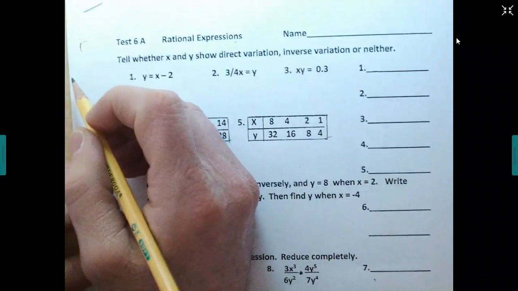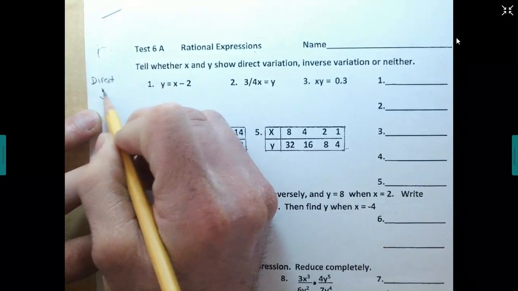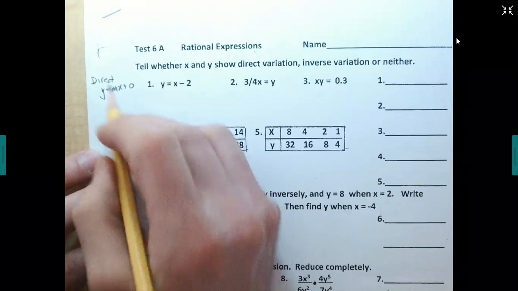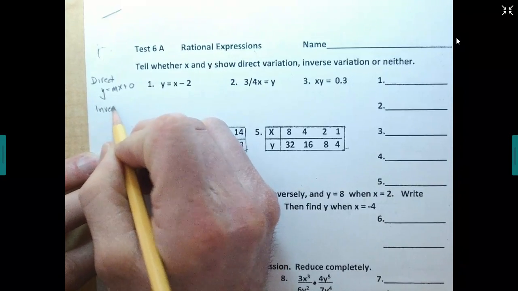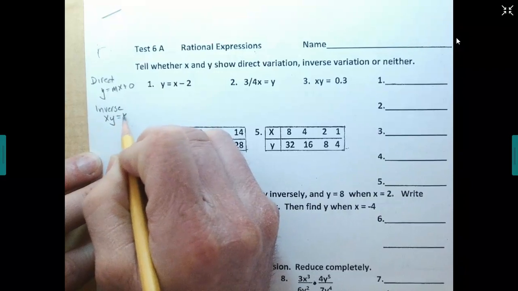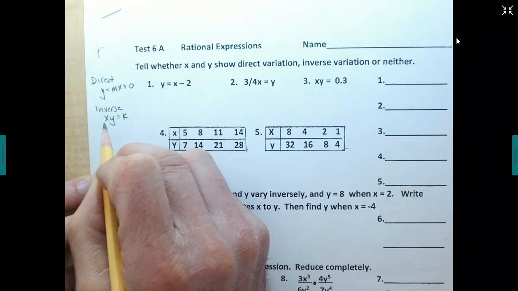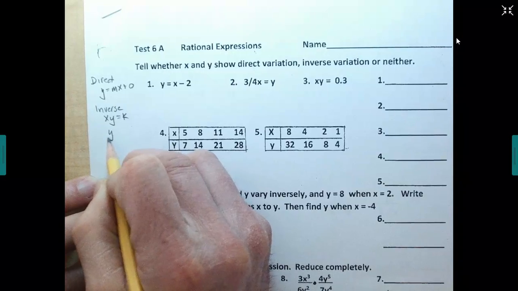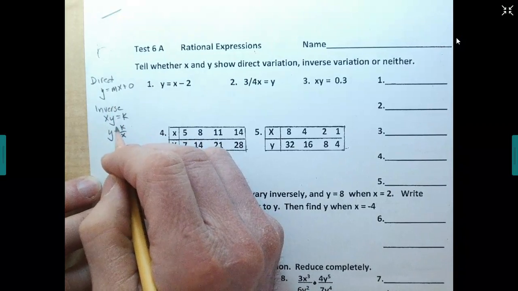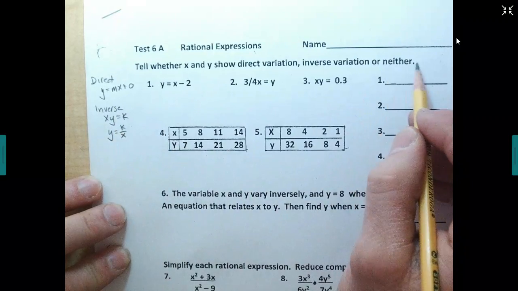Hopefully you had in your notes that direct variation looks like y equals mx plus 0, and it has to be 0. Inverse variation looks like x times y equals k. I could also divide both sides by x and have y equals k over x. So those are my two for inverse variation. That's my direct variation. If it doesn't qualify for either of those, then it would be neither.